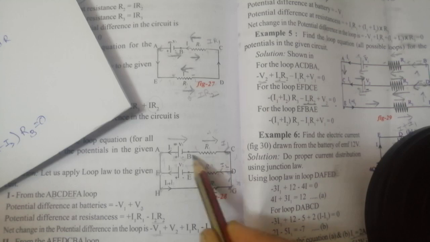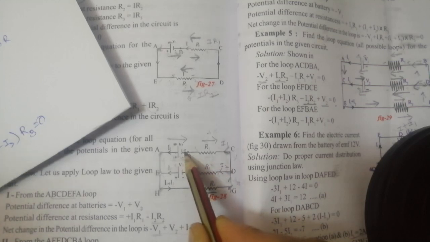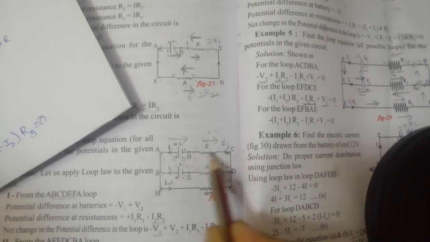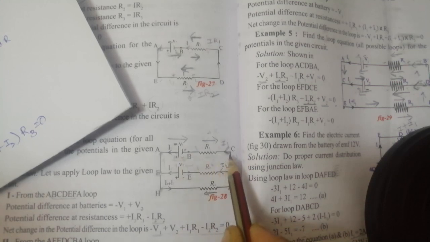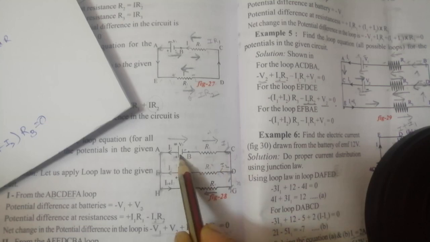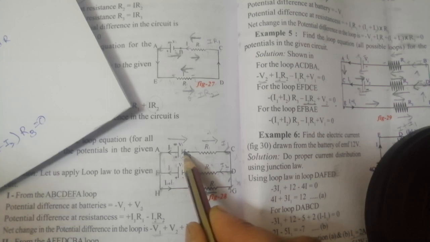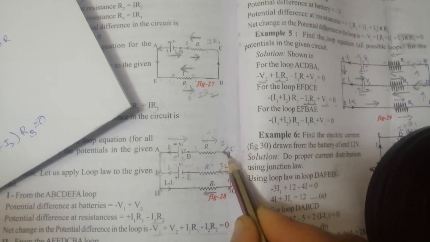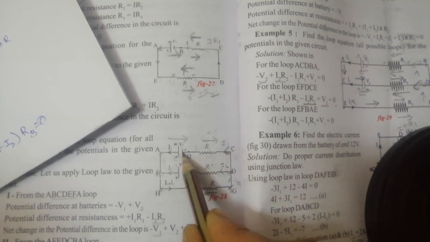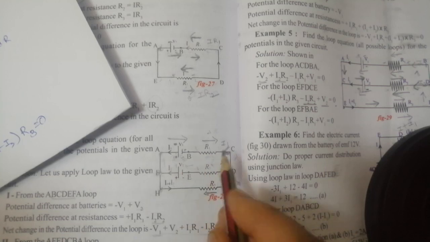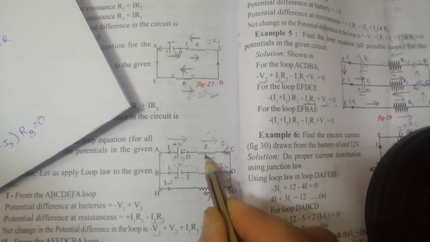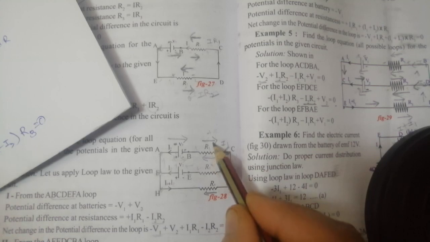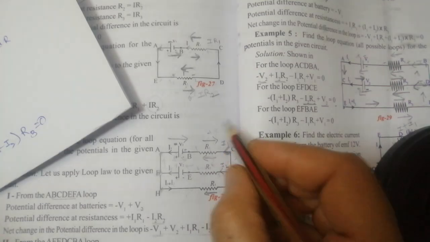Okay, now tell me the path. This is the negative terminal. Negative terminal means positive current will come from the other direction and meet this one, because current always travels from the positive terminal to the negative terminal, from higher potential to lower potential. So the current is coming in this direction. If the directions are opposite, then what did I tell you? If the directions are opposite, then we write it as a plus.